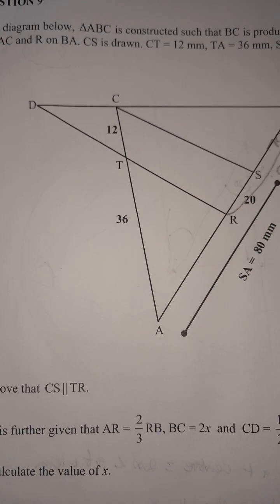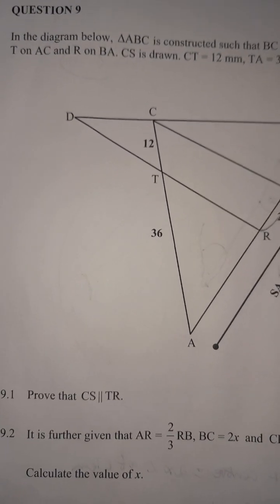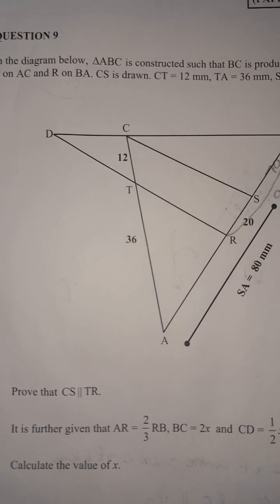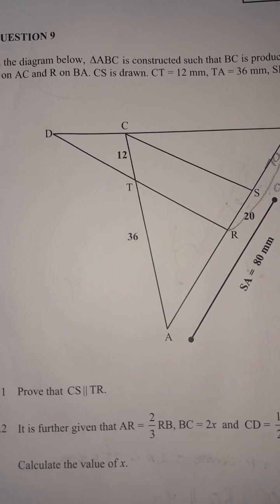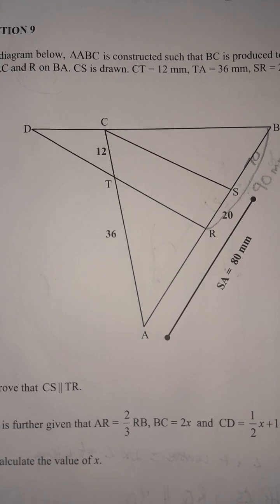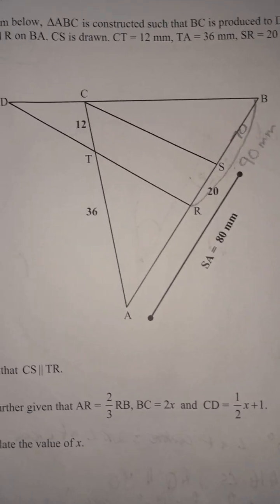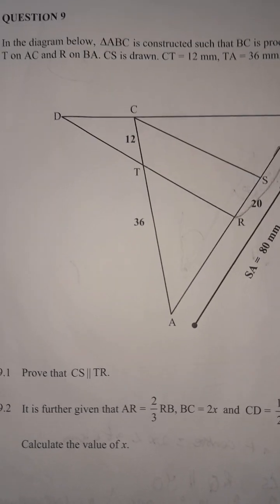Hi guys, in this video we'll be looking at question 9. We are still at Euclidean geometry as we are preparing for mathematics prelim paper 2. I did prefer to start with Euclidean geometry. Right, so let's go guys.